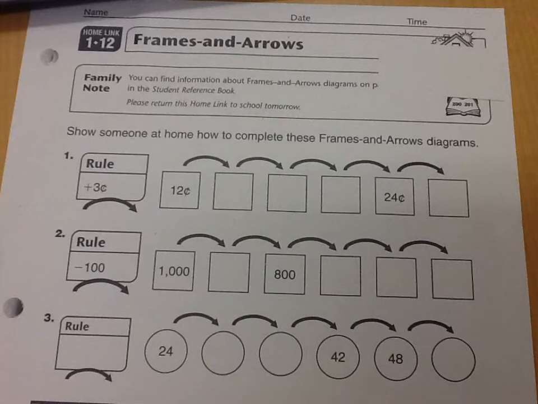Okay, let's have a quick look at HomeLink 1.12 called Frames and Arrows. And I think you know what these are and how these work, but let's just go over real quick. Every time you move on the arrow, you have a rule for a pattern. And this rule here is given, it's plus 3 cents. So for any arrow, it would be plus 3.